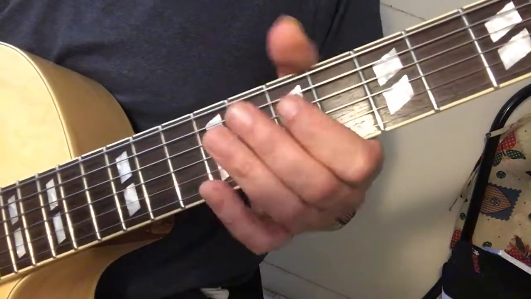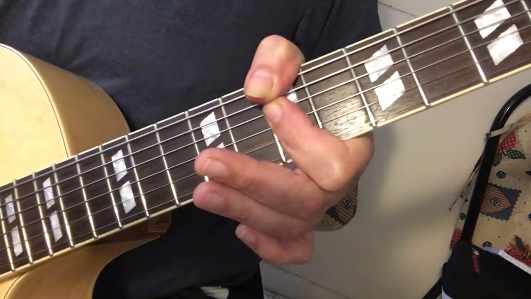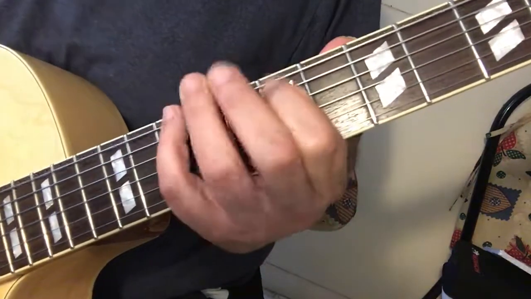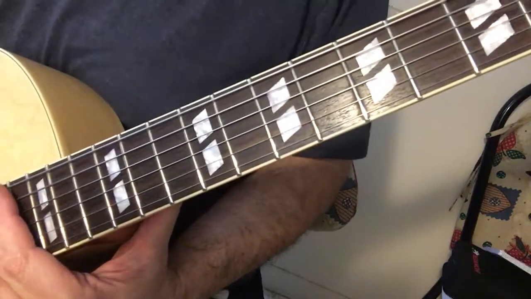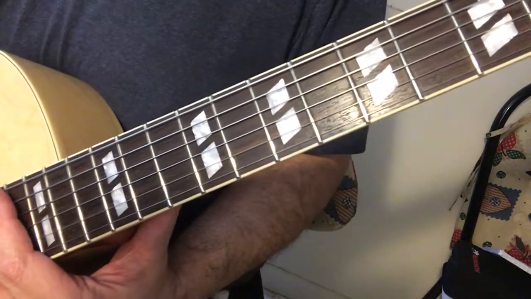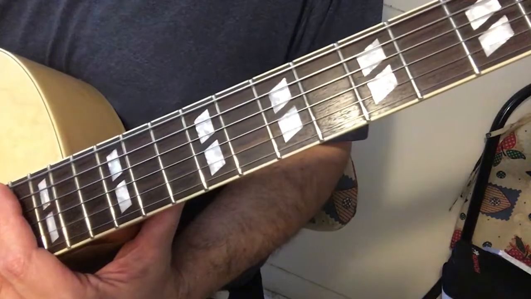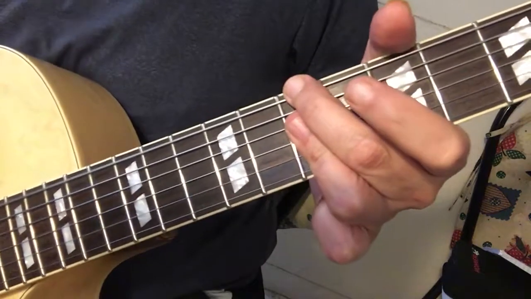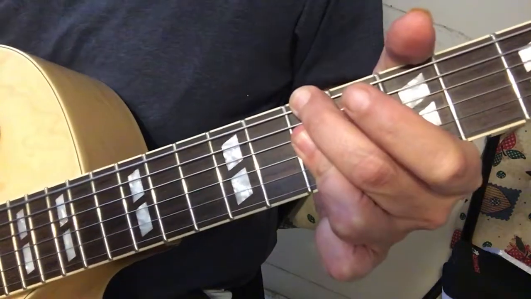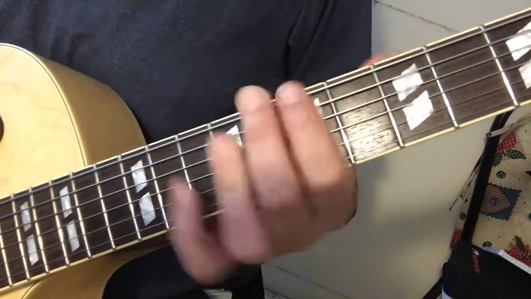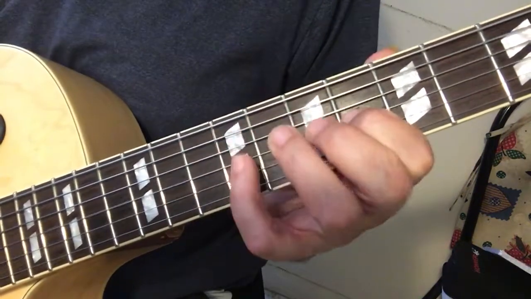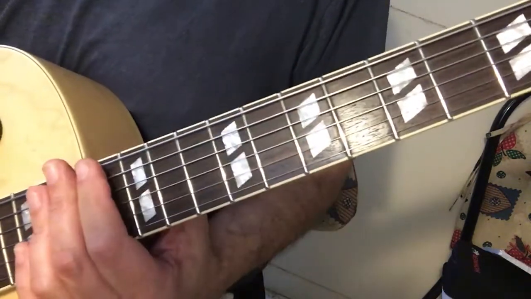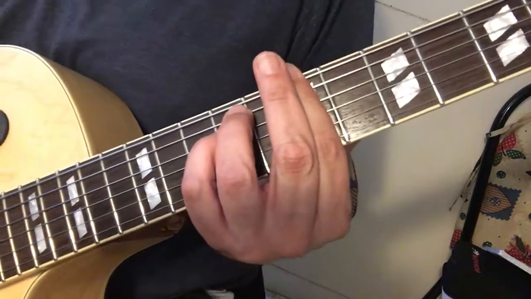Now, the mode, or the modes that correspond with the root position pentatonic, are the minor modes, the modes that contain a minor third and that correspond to minor chords. So traditionally, we think of B minor as corresponding to Aeolian, or the natural minor scale, because the natural minor scale identifies the key, or the keys, the minor keys.